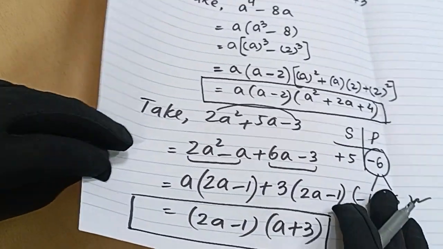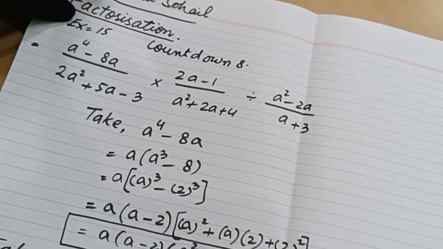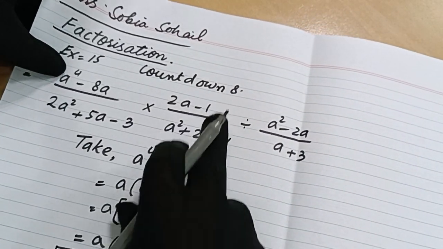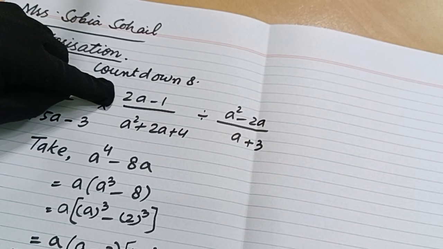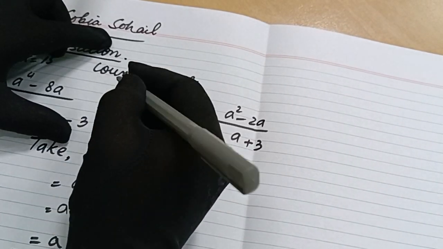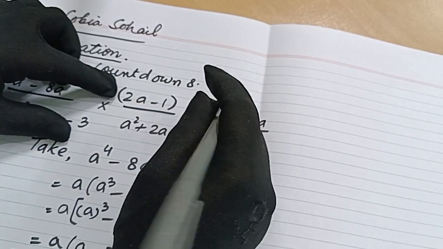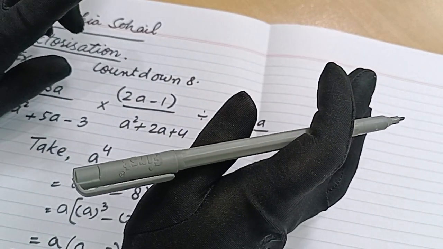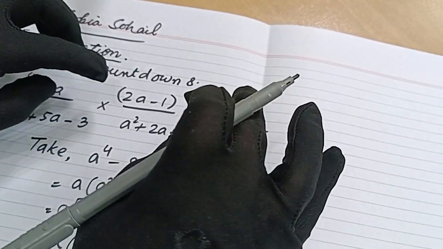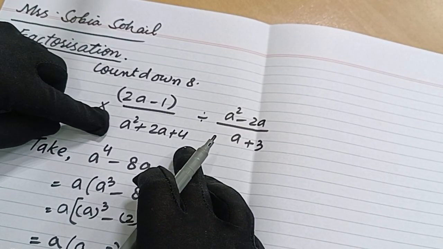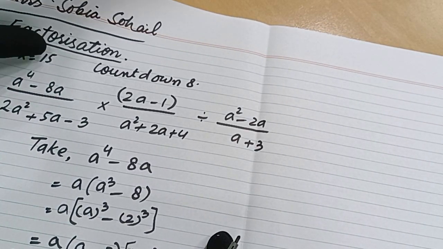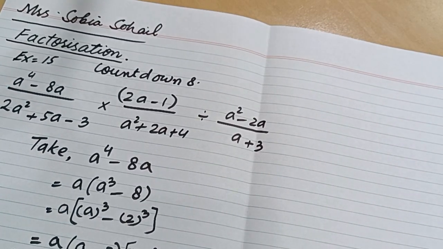Highlight it with the line. Now this one is done, this one is done. Now we need to check this one. Is there any need to factorize it further? No, it's already a single factor, so enclose it in a bracket and leave it. Check this one. Can this be factorized? Yes. How? By mid-term breaking.